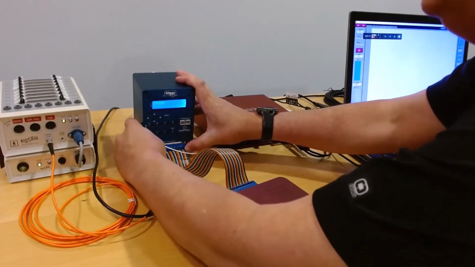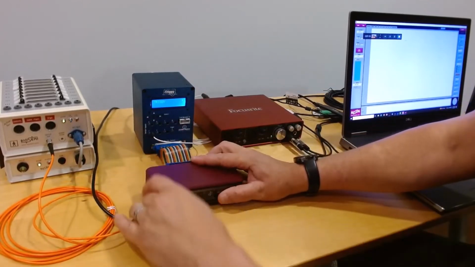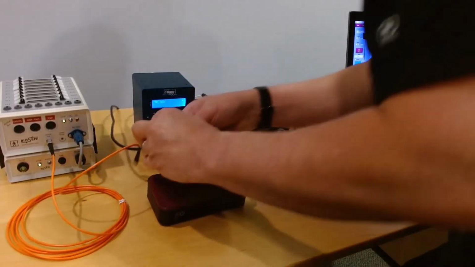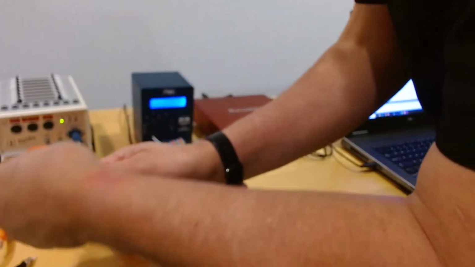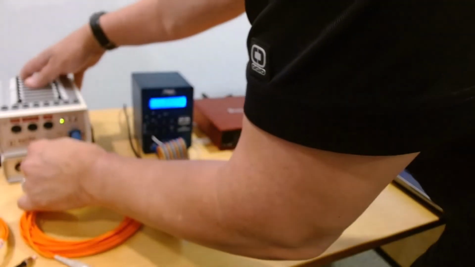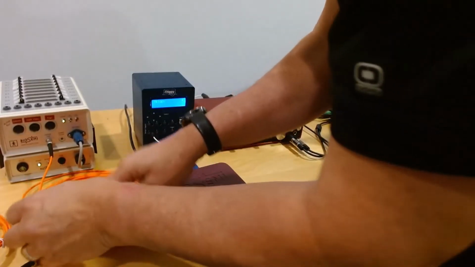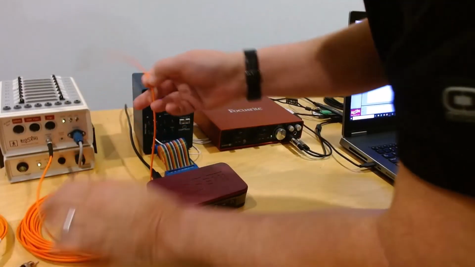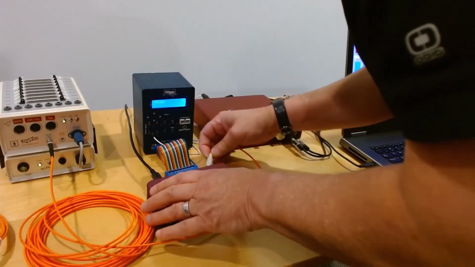I'm going to connect it to the TTL output port, and on the other side I'll connect the USB cable, and then I'll replace this STST cable with an STSC cable. So the difference is just that this one works with the newer style receiver. It has a square connector on the receiver end. Plug that in here.